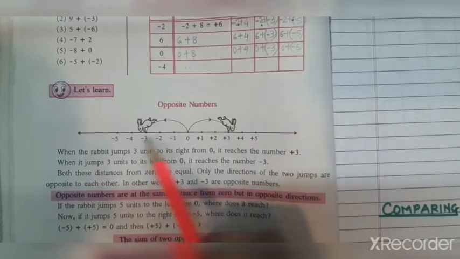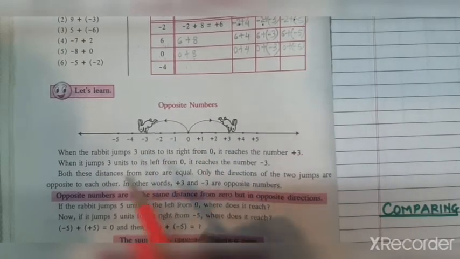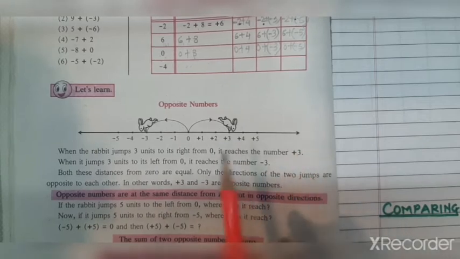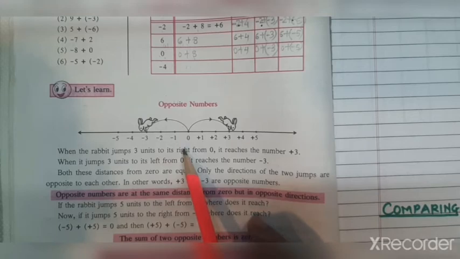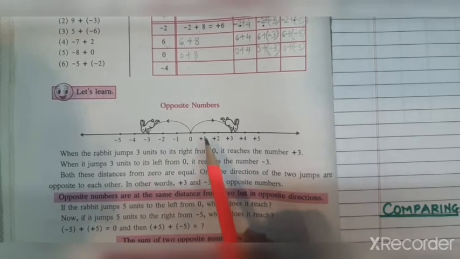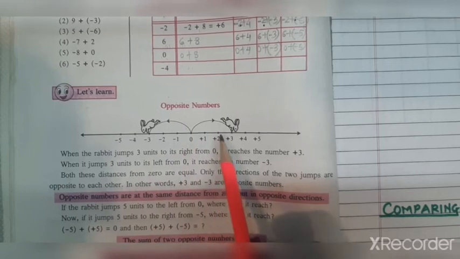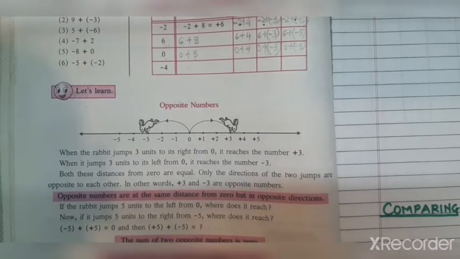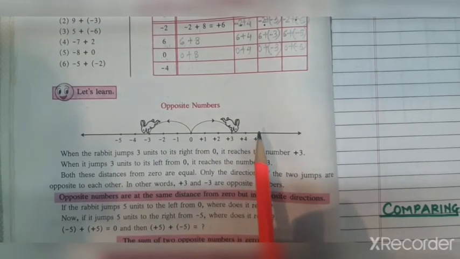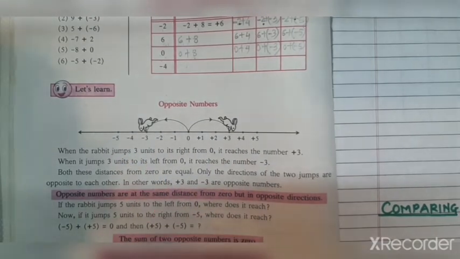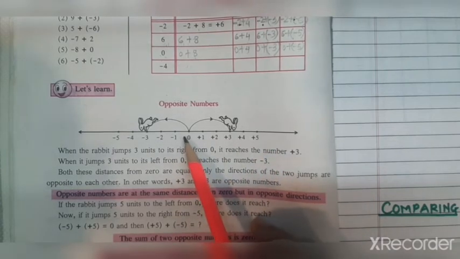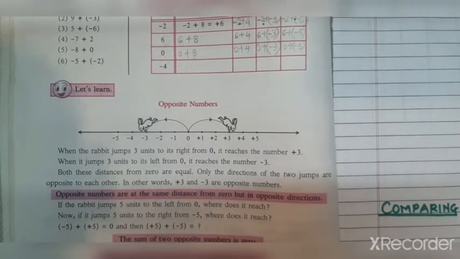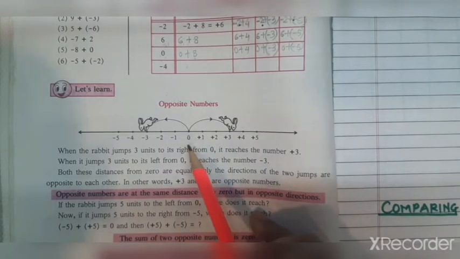You can see again the rabbits have come hopping. There is a number line, okay? They have given the positive integers, negative integers, a 0 is there. And you can see now there are two rabbits, okay? Both are hopping in opposite direction. One is hopping towards right, other is hopping towards left. One is hopping towards positive integers, other is hopping towards negative integers. But their starting position is same, that is 0, the origin.